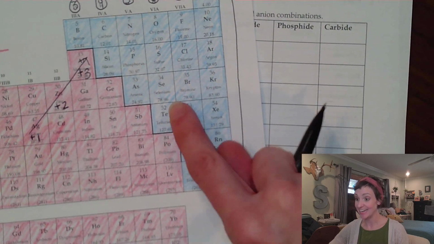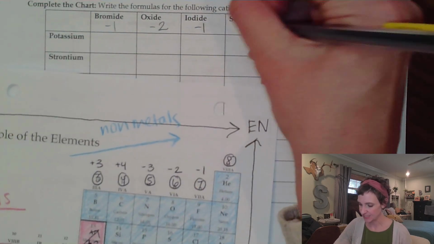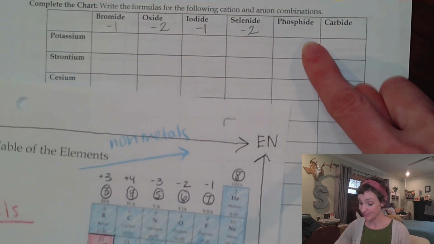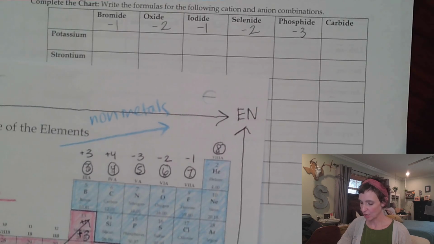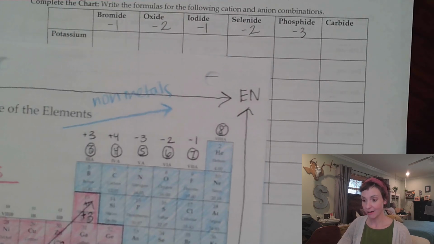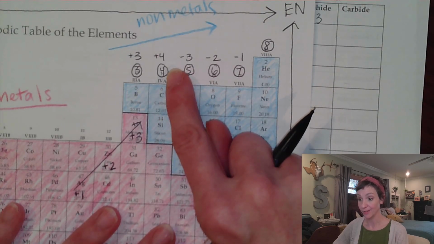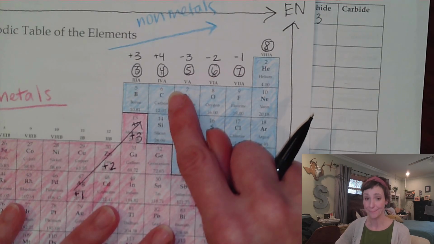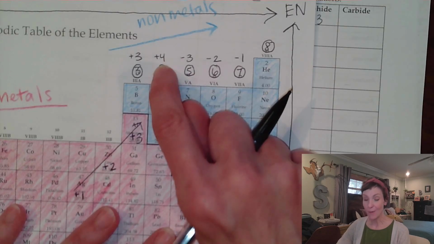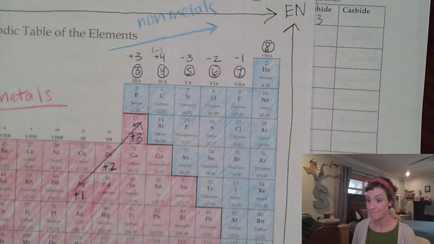Selenide, you were like, what is going on even with that? Selenide is selenium. He's in group 16, he's got a -2. Then we got phosphide. Phosphorus, he's got a -3. And then carbide, you were like, what is that? Oh my gosh, you guys. Carbide is actually carbon. And you're like, wait a minute, a +4. Y'all, it is not very common that carbon forms ionic bonds, but it can.